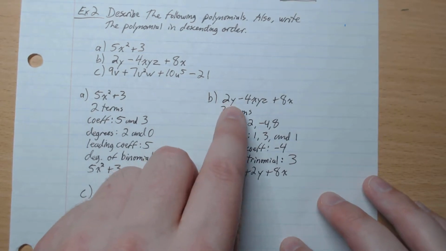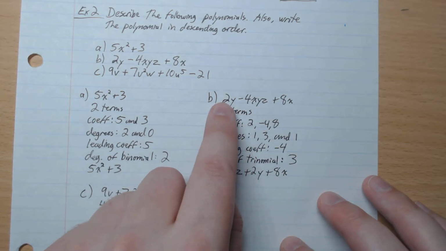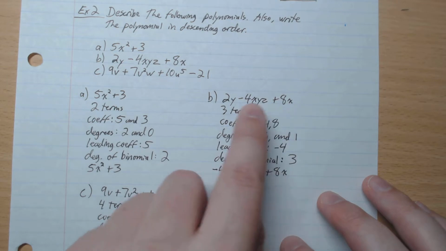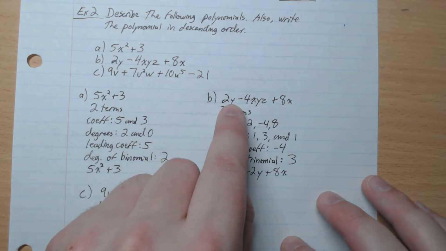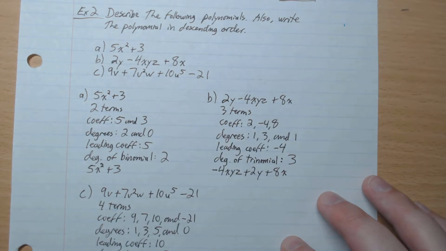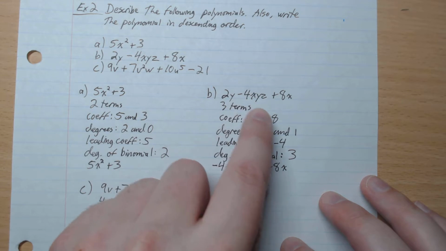B, 2y minus 4xyz plus 8x. So there are 3 terms: 1, 2, 3. The negative is part of the second term here, so it's like 2y plus negative 4xyz. You can think of it that way if you'd like. Coefficients: 2, negative 4, and 8.